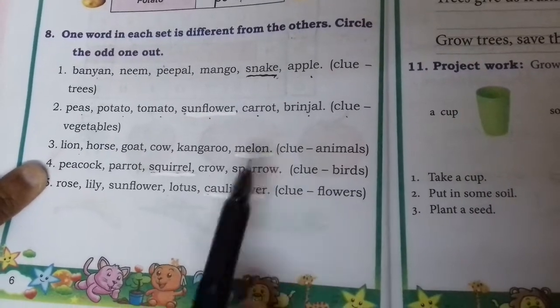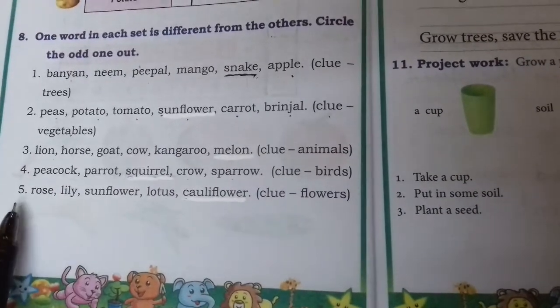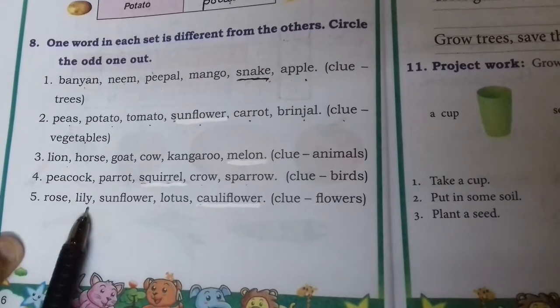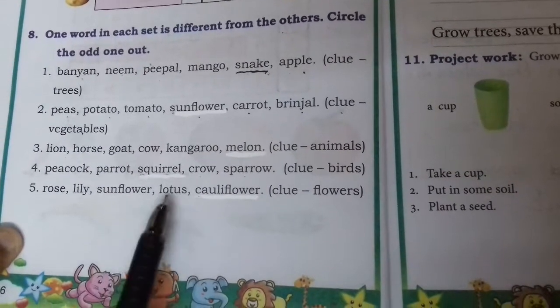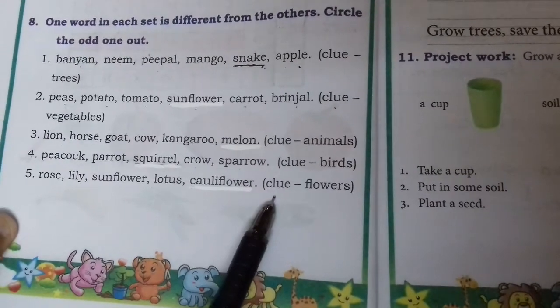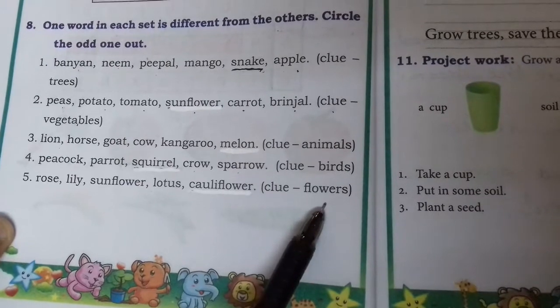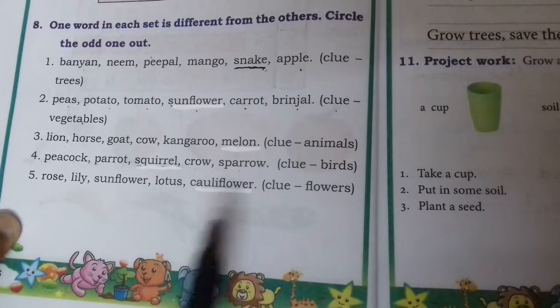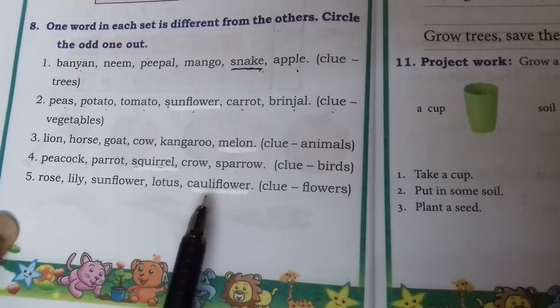If they are bird or not a bird. Okay. Fifth one. Rose, lily, sunflower, lotus, cauliflower. Clue is these are flowers. Now, apart from a flower, whichever word comes, underline the word.